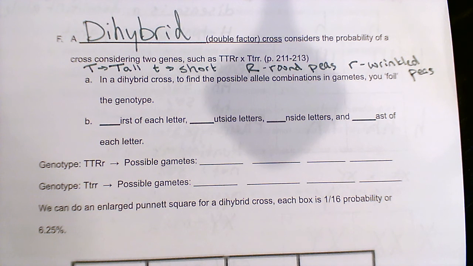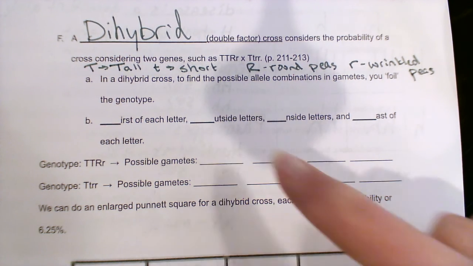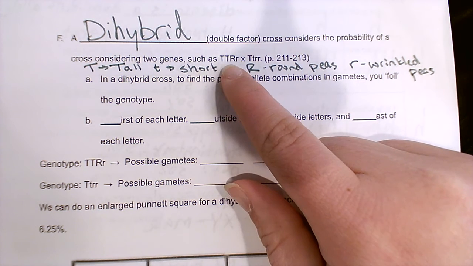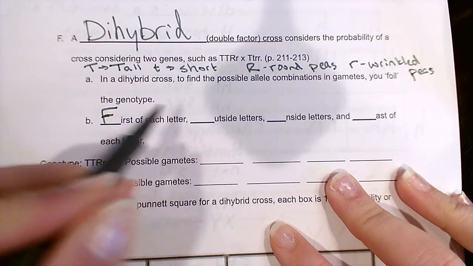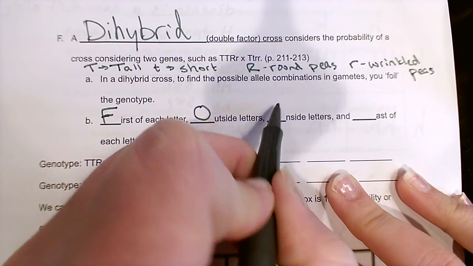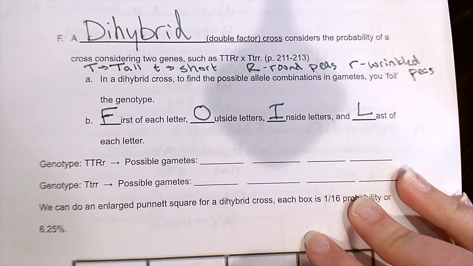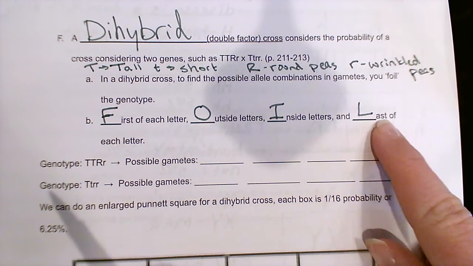And to figure out what they would put in their gametes, we're going to FOIL just like you FOIL in math. And this is going to come up with every possible combination of alleles they could put in their gametes. So we're going to take the first of each letter, the outside letters, the inside letters, and the last of each letter. That's the FOIL.